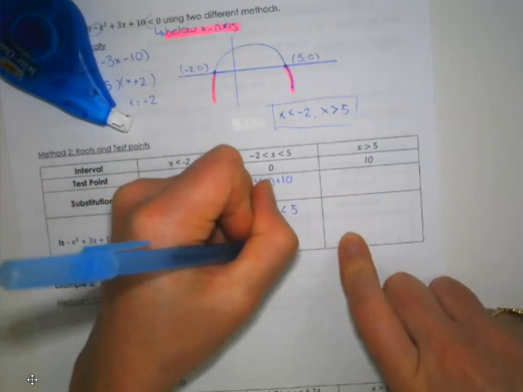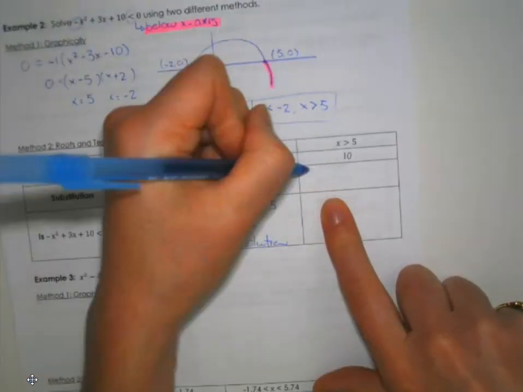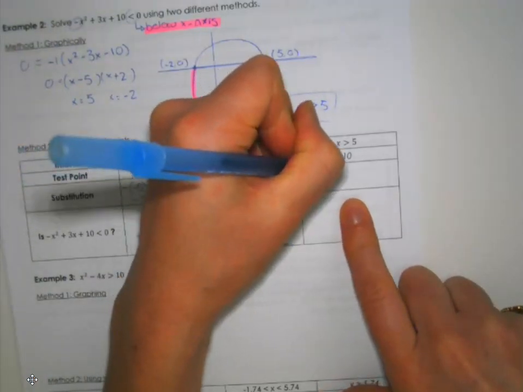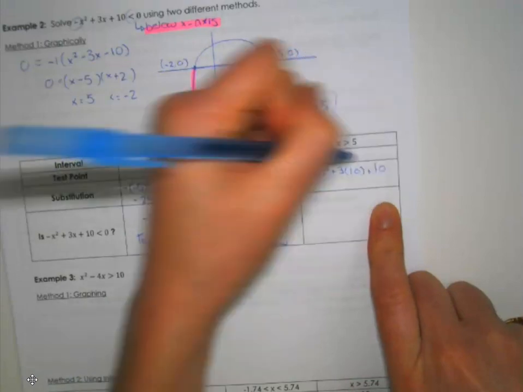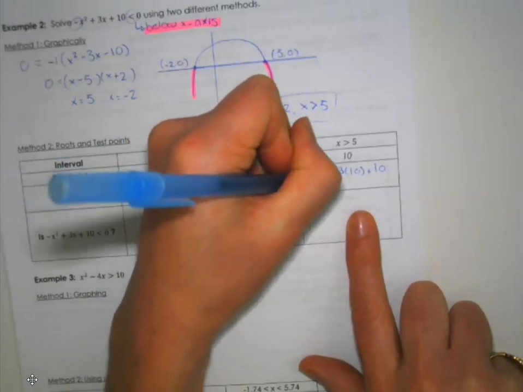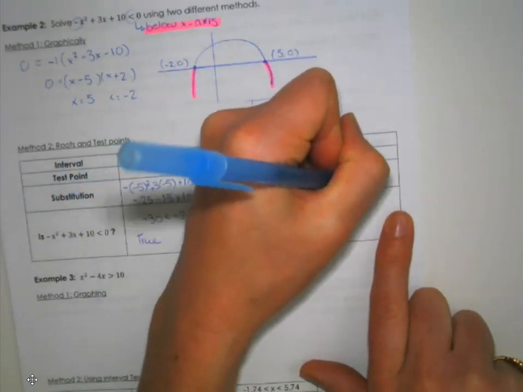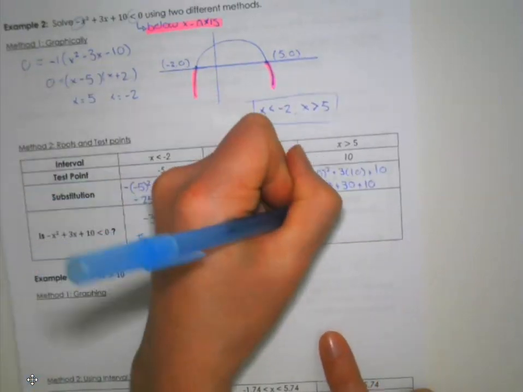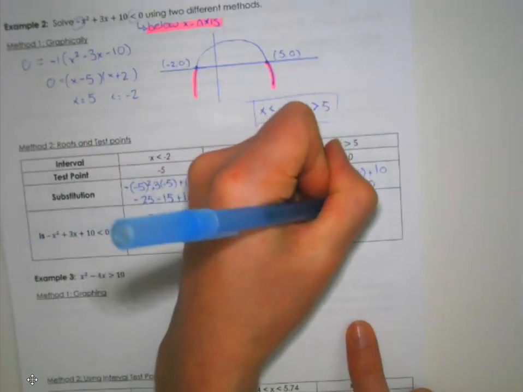And then just like I mentioned, once you've done these two, you always know the last one, but we'll do it anyway. So we have -10 squared plus 3 times 10 plus 10. So that would be -100 plus 30 plus 10. So basically -100 plus 40 gives us -60. And is that greater than 5?